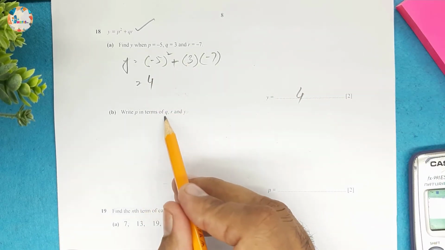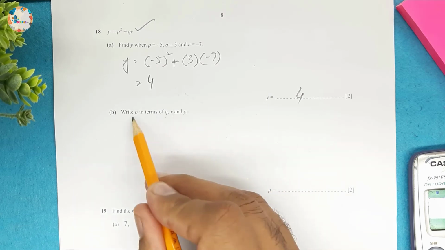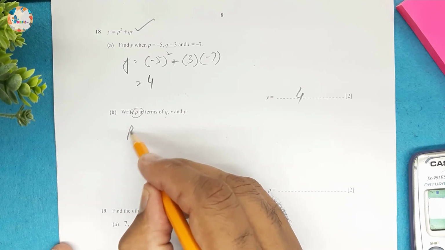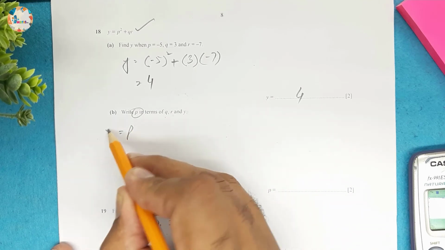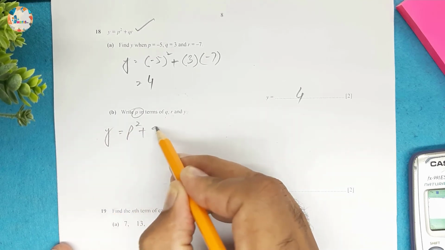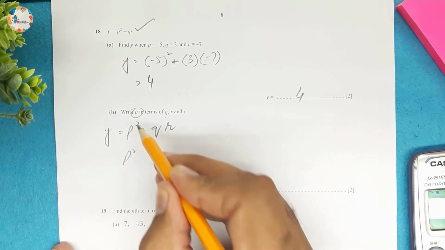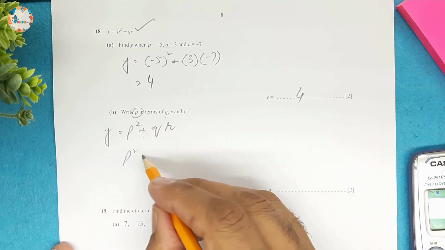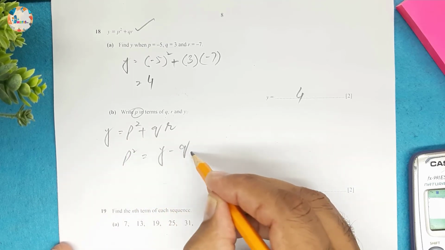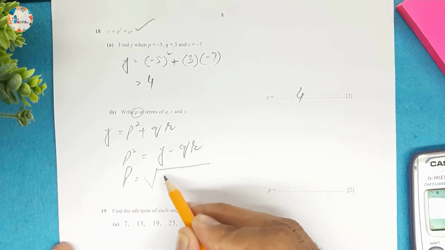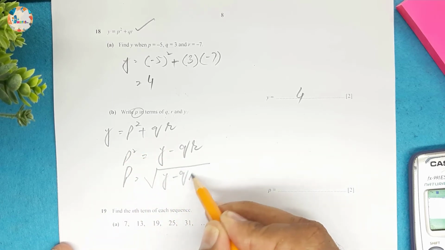Write p in terms of q, r and y. Basically we have to make p as subject. So p square is, we can first write the equation y is equal to p square plus q r. Now we can shift p square, will keep, and we will shift this to its side, so it will be y minus q r. So p, we don't want square, so we'll take root, so p is root of y minus q r.